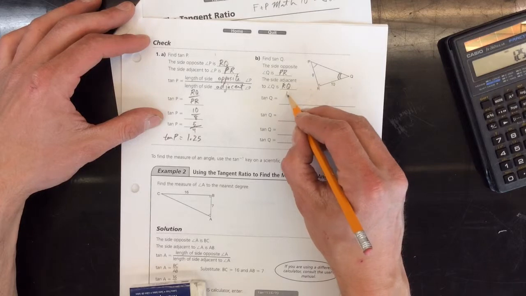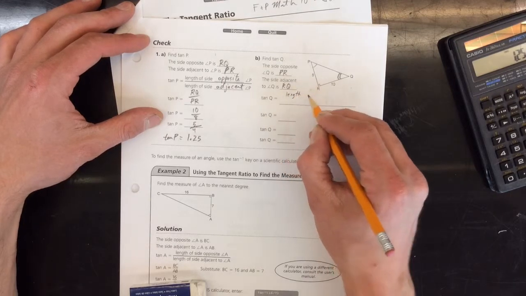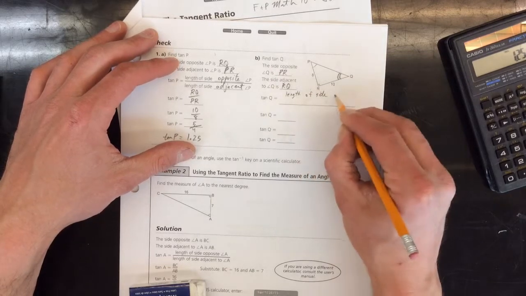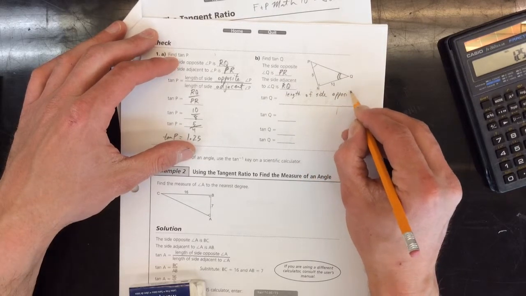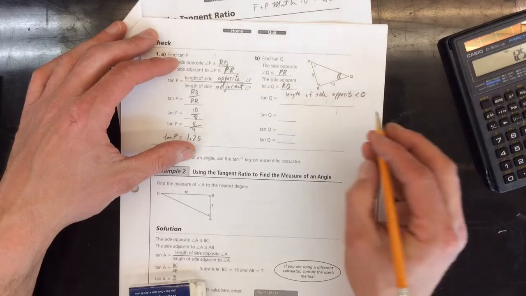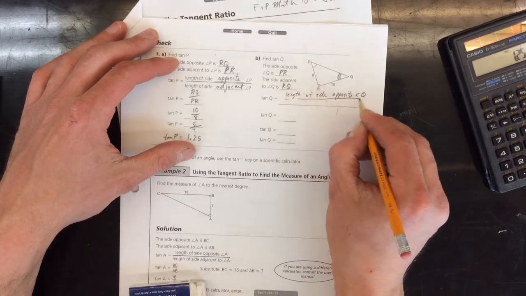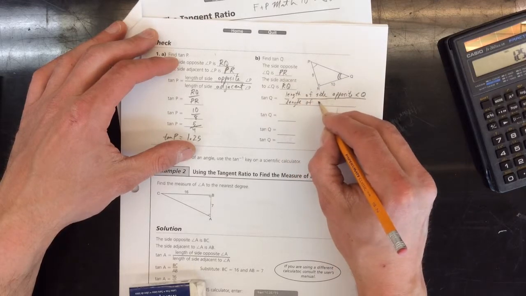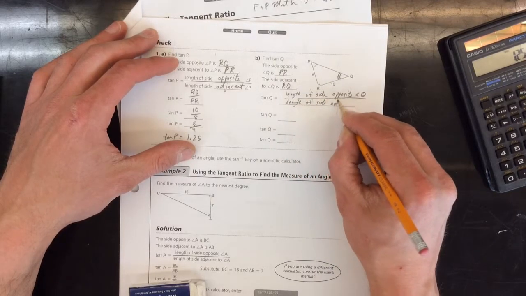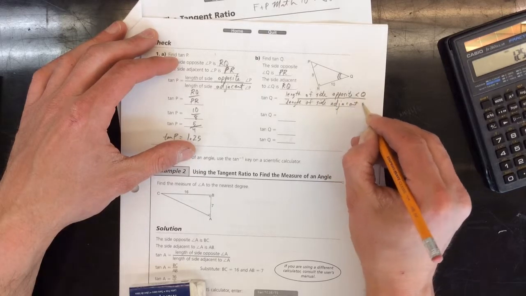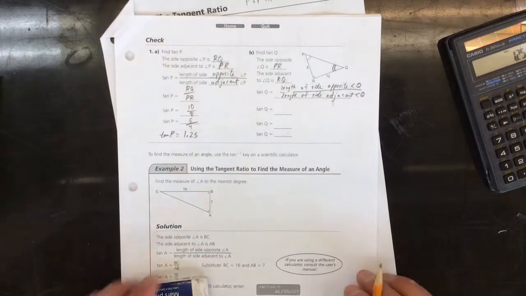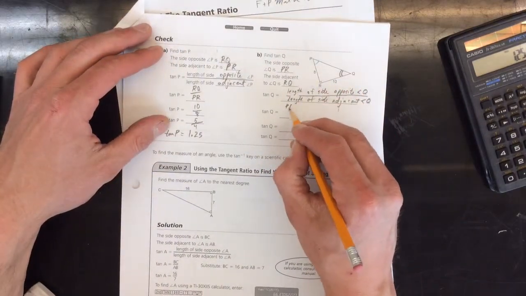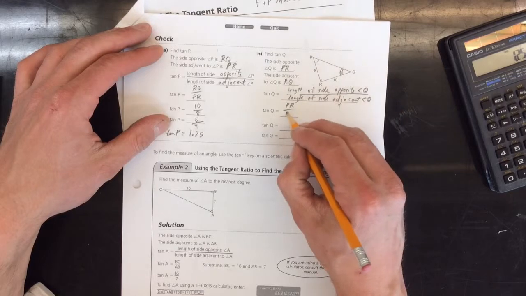And so this is going to equal the length of side opposite angle Q over the length of side adjacent to angle Q. So we have PR over RQ.